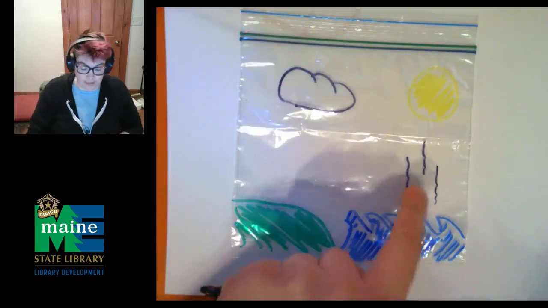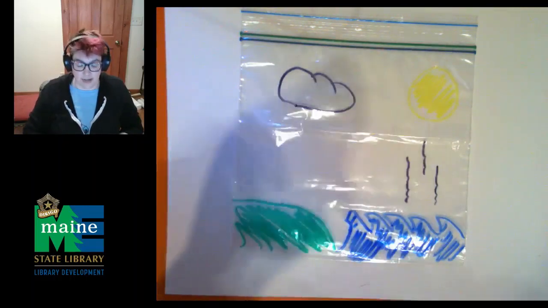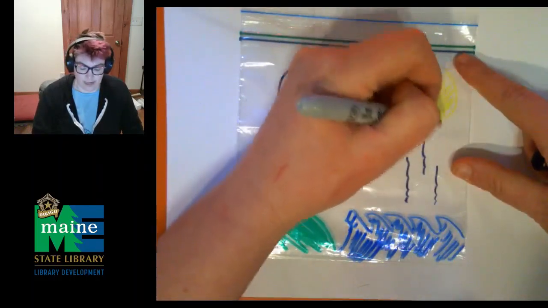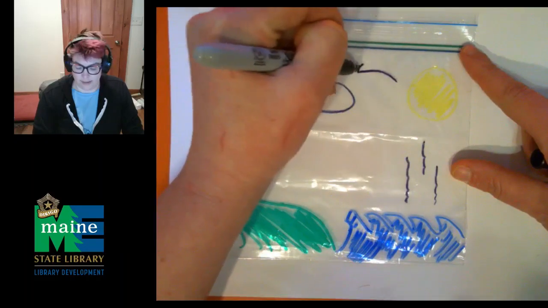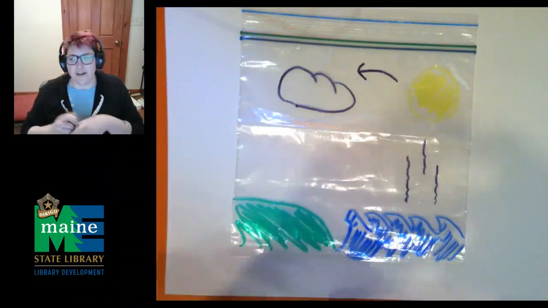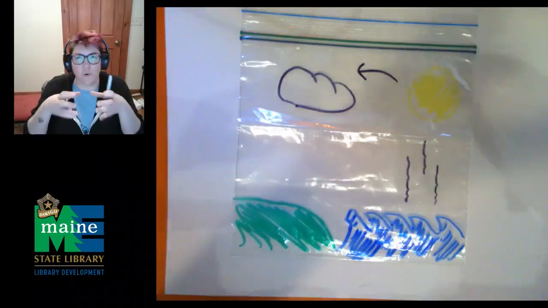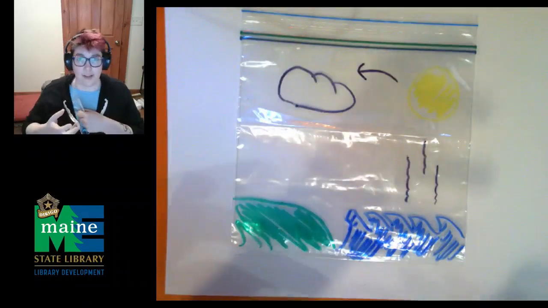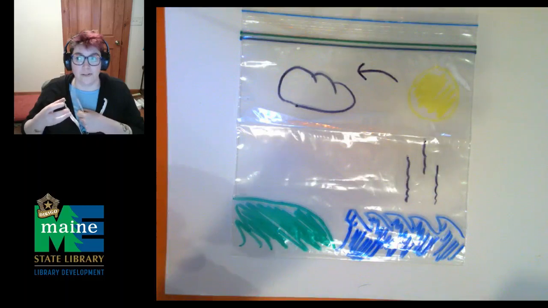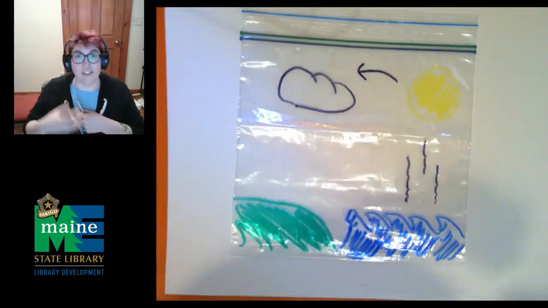So that's what's happening here. The water is evaporating because of the sun's heat. And what happens is, as it's going up, it starts to condense. Now, condense is kind of like, you guys ever seen like a really cold glass of water on a hot day? There are all those little water droplets on the outside of the cup. Well, that's condensation. And what happens is that condensation turns into a cloud.